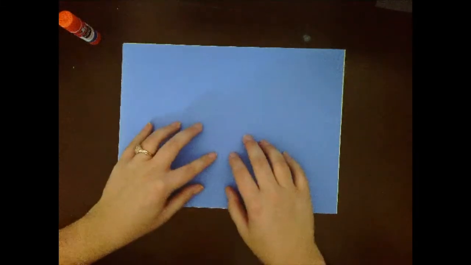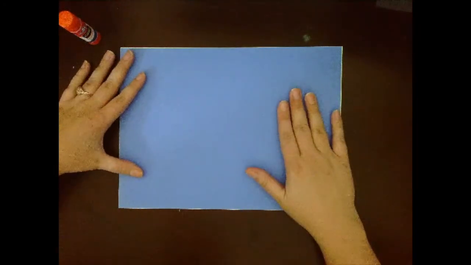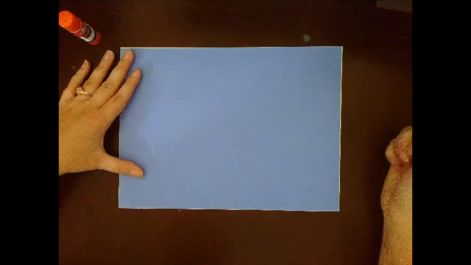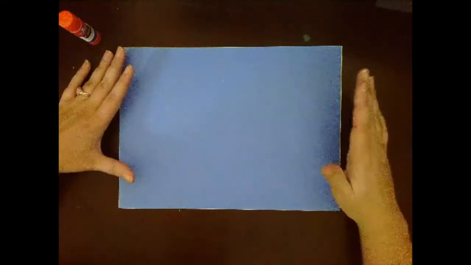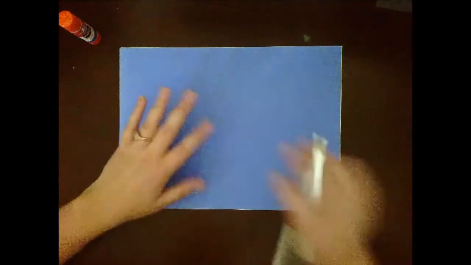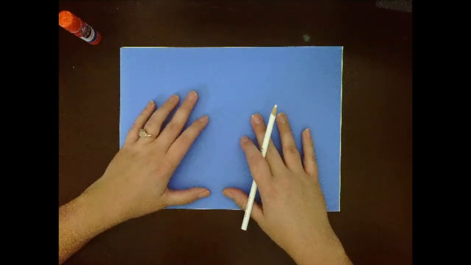And there's two ways that you can do this cutting of the shapes. Some of you might be more comfortable with cutting the shapes directly out, and some of you might feel better drawing the shapes out and then cutting the different shapes. So I'll show both ways.